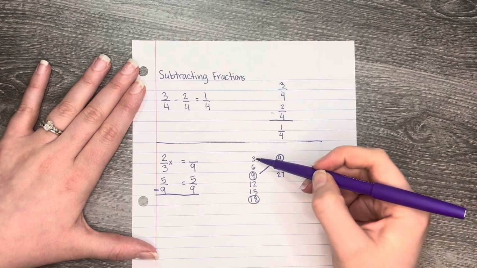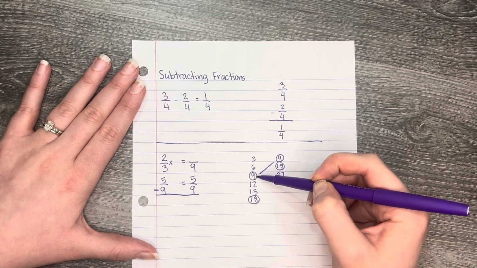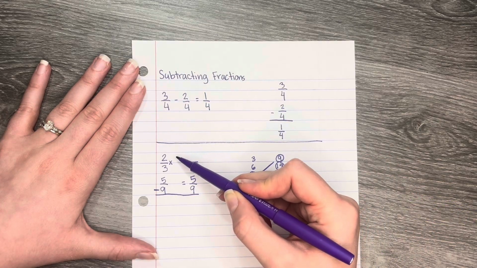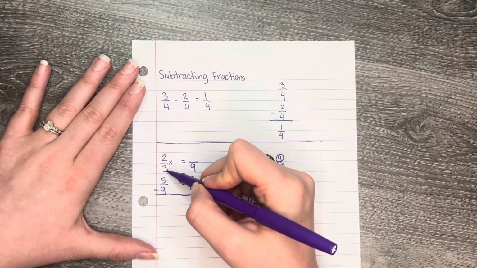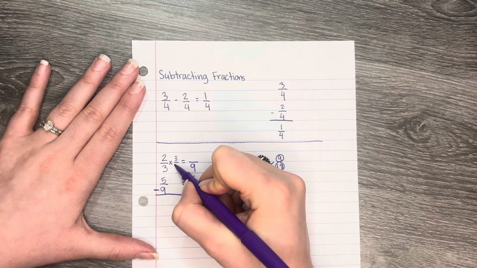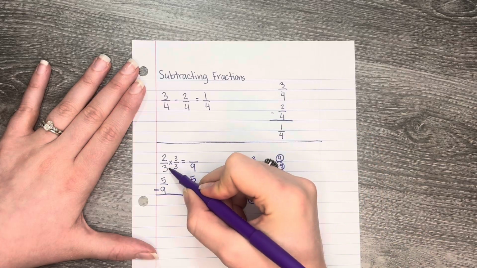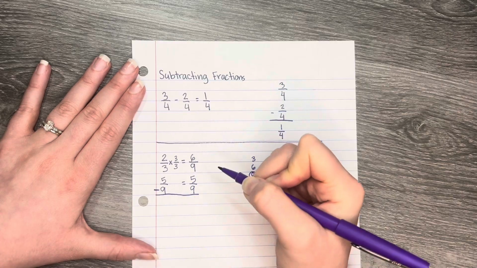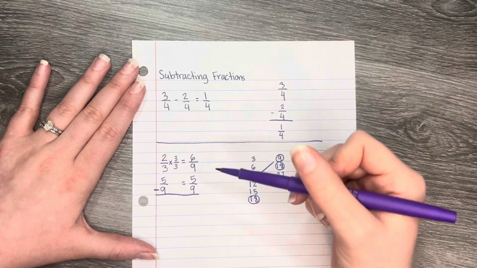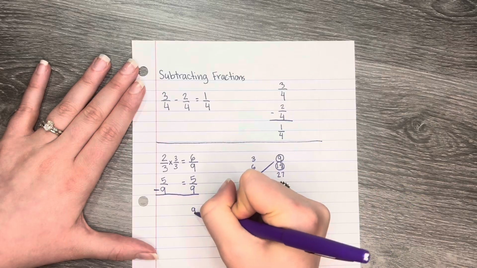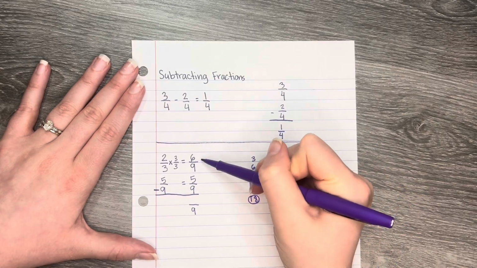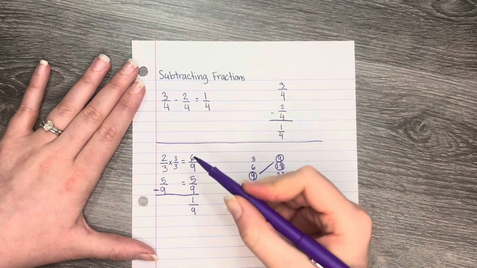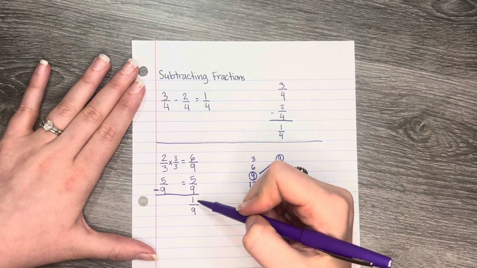So I'm thinking to myself, what can I multiply 2/3 by to get ninths? Well, I know that 3 times 3 equals 9. And if I do times 3 on the bottom, I also have to multiply by 3 on the top. So this 2/3, I'm going to multiply by 3/3. My denominator, 3 times 3 is 9, and now my numerator, 2 times 3 is 6. Now I have all the same size pieces. They're all the size of ninths. I had 6 pieces. Taking away 5 pieces, I'm left with 1 piece that's the size of a ninth. So 2/3 minus 5/9 equals 1/9.